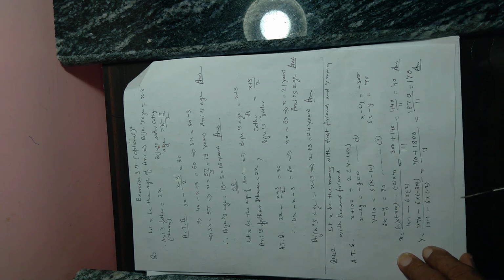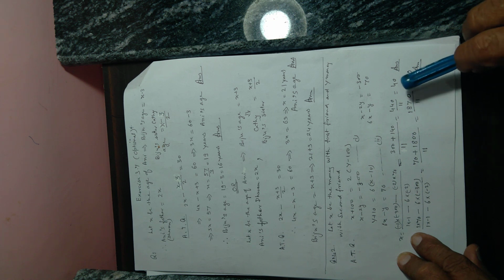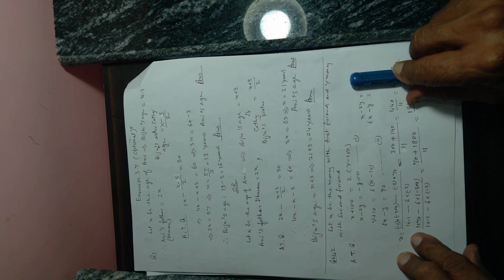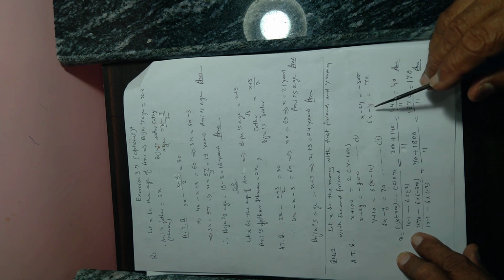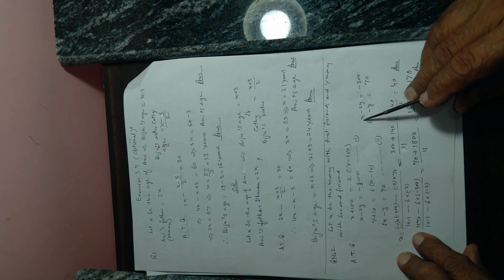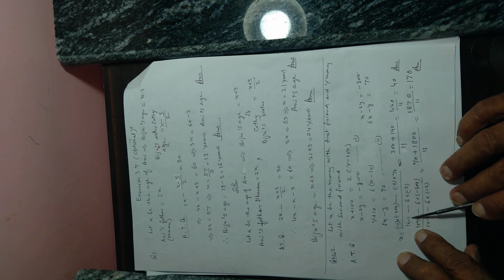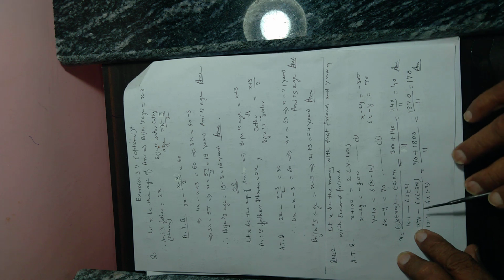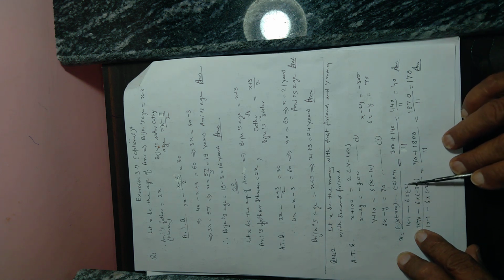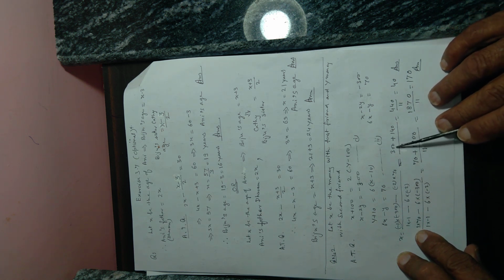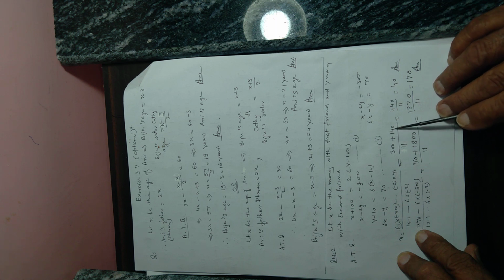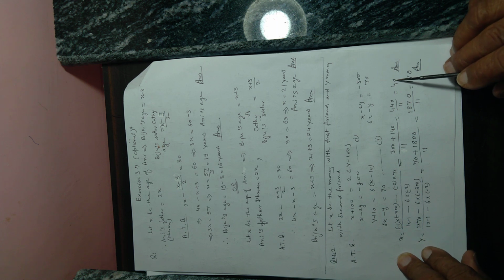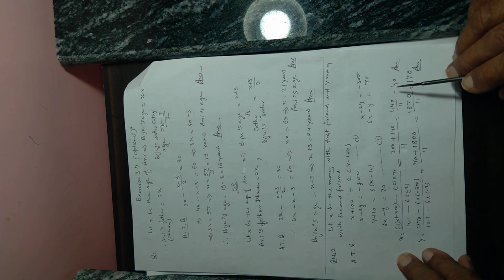Now come to the denominator part. For that purpose, you just cover the constant term, and you will get 1 into minus 1 minus 6 into minus 2. So it will become 300 plus 140 divided by 11. Just divide it, you will get 40. So x is equal to 40.